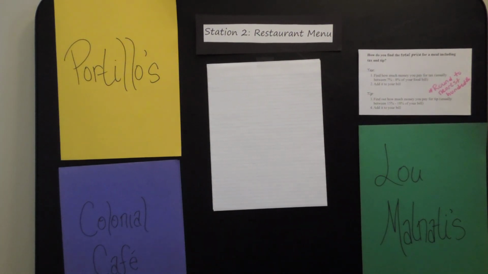Hi everybody and welcome back to the Percents Challenge. This is Station 2, which is all about calculating tax and tip of a meal.